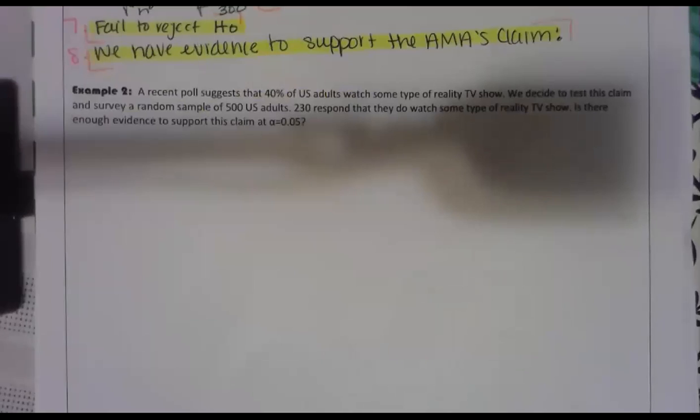Okay, so a recent poll suggests that 40% of US adults watch some type of reality TV show. We decided to test this claim and survey a random sample of 500 US adults. 230 respond that they do watch some type of reality TV show. Is there enough evidence to support this claim at your significance level equal to 0.05?